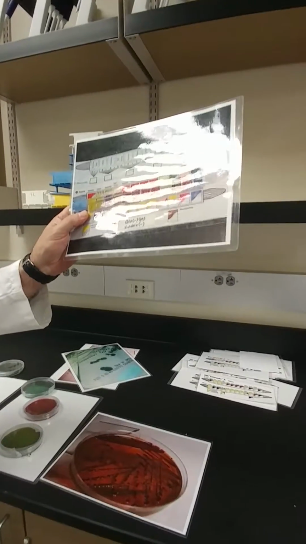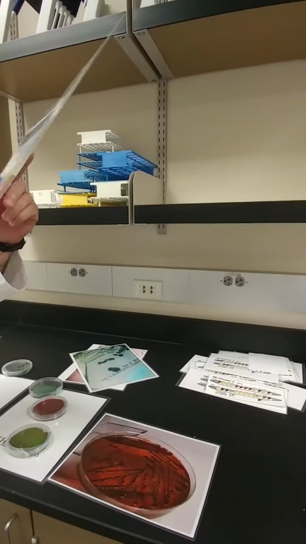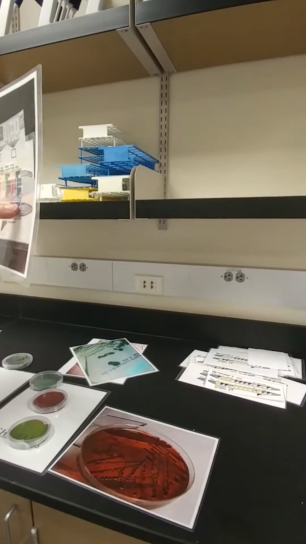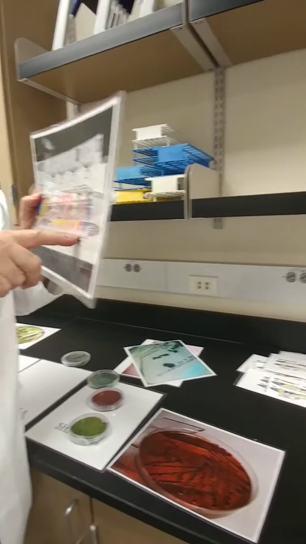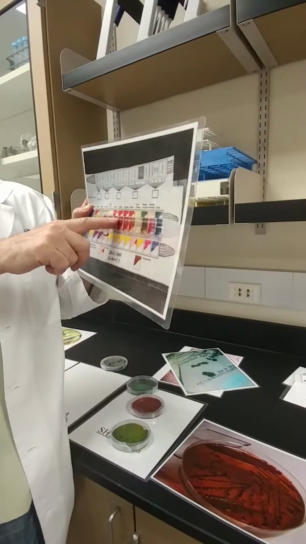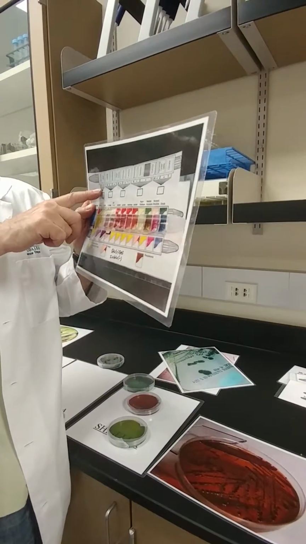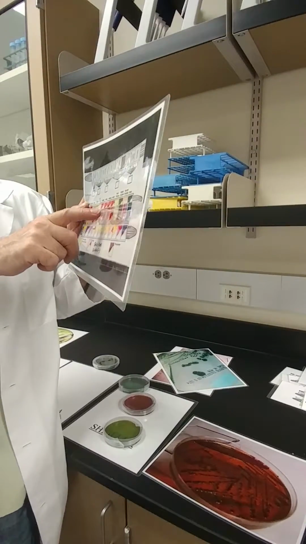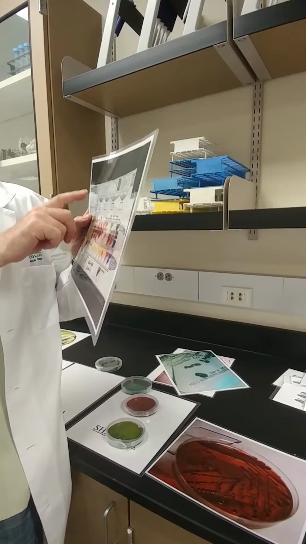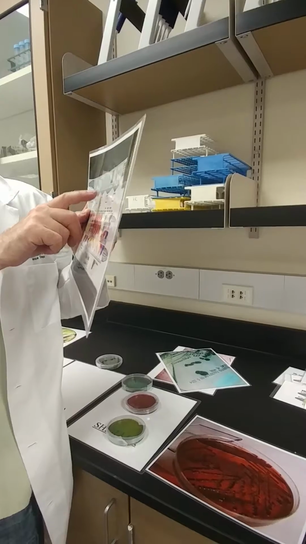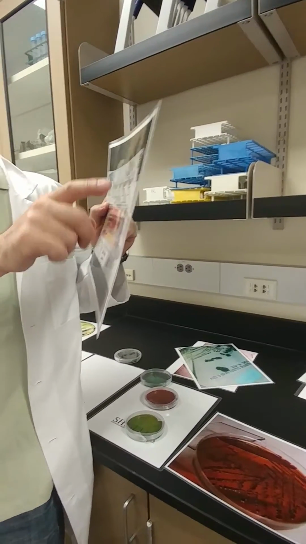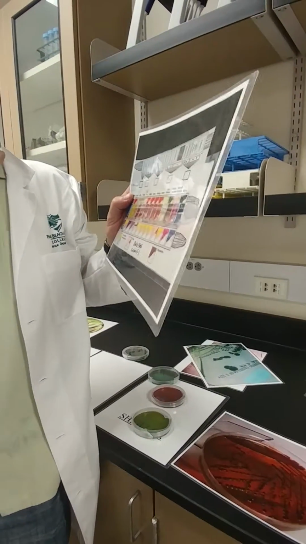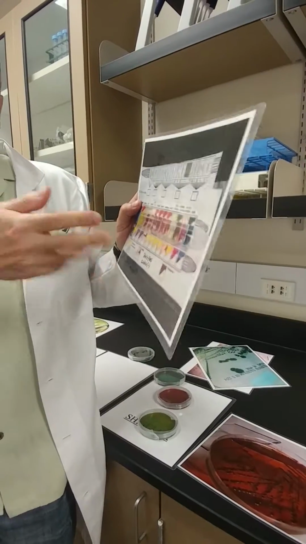That might be on the exam. So this is a positive indication. If you see this color anywhere in here, you're going to give that number value. Okay? 1, 2, 3, 4, 5, 6, 7, 8, 9, 10, 11, 12. No. There are never going to be that many numbers that are going to show up.